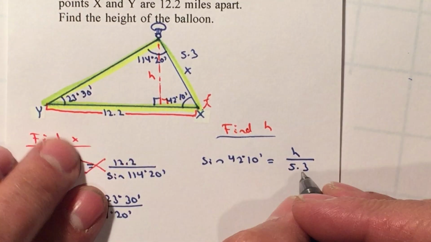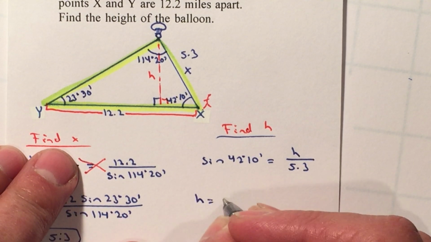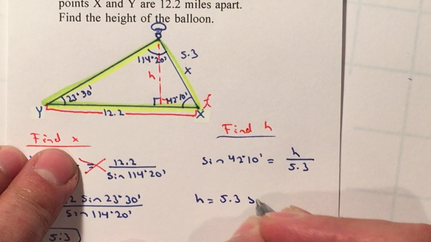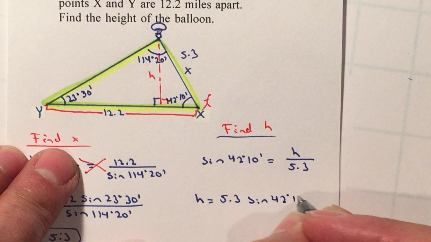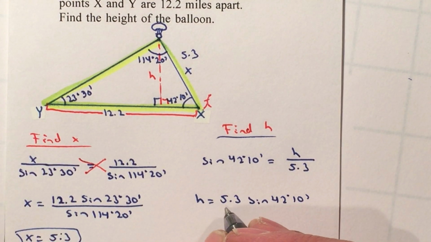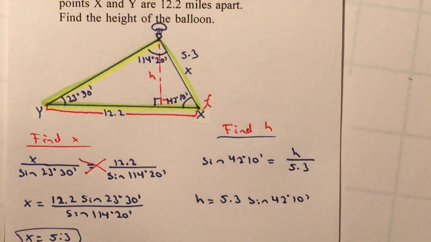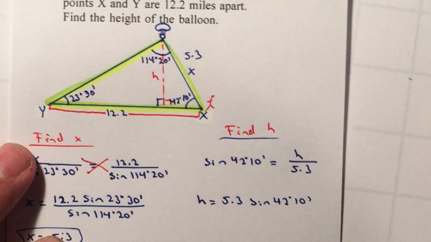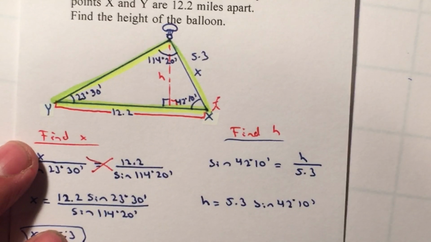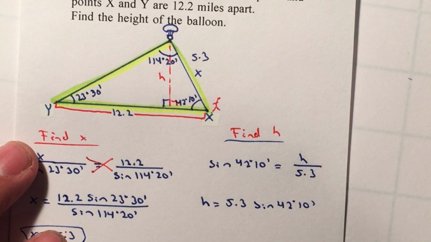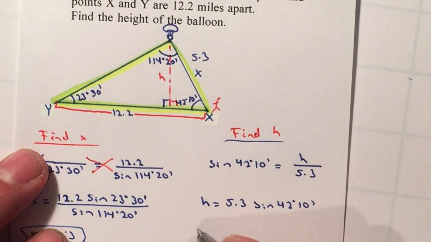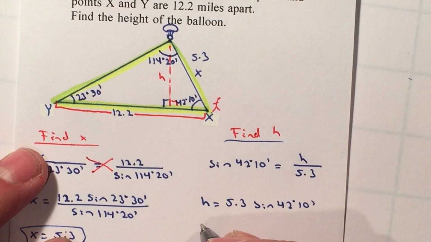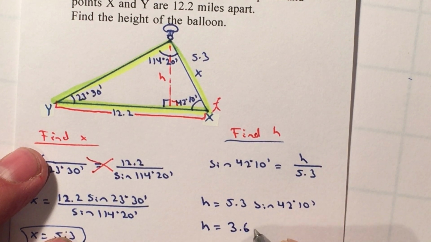From here, I'm just going to cross multiply, so h is equal to 5.3 multiplied by the sine of 42 degrees 10 minutes. Remember that the 5.3 is still in my calculator, so I'm just going to multiply by the sine of 42 degrees 10 minutes. And that gives me 3.58. In this case, I'm just going to write that as h is equal to 3.6.